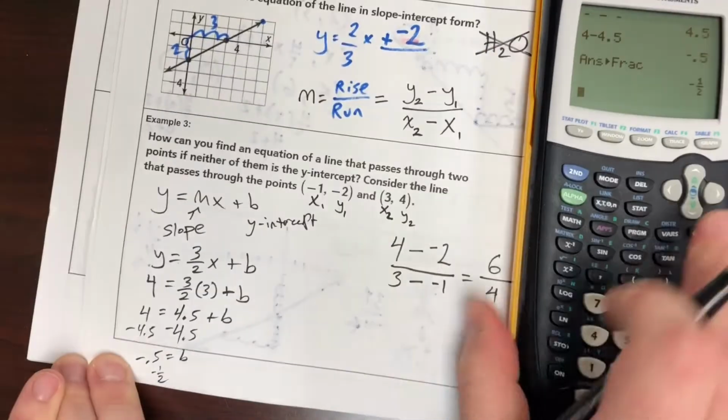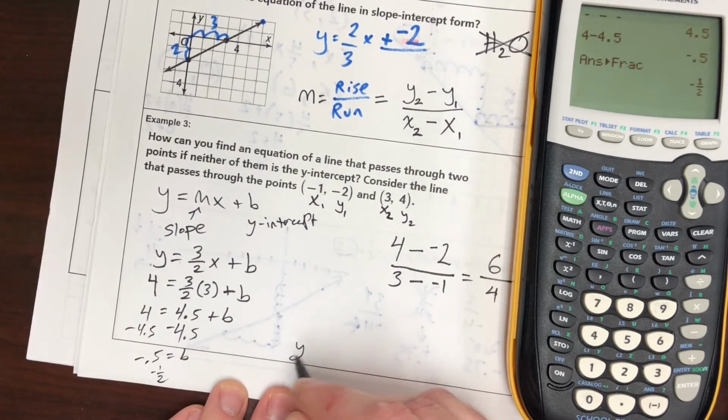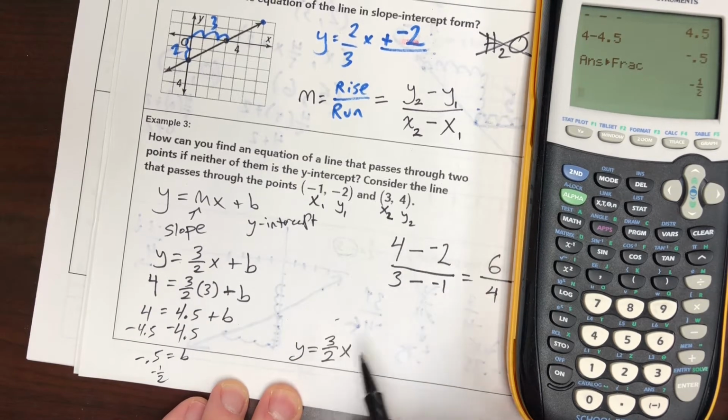So my final answer, my equation of this line in slope-intercept form is going to be y is equal to, my slope was 3 over 2 x minus 1/2.